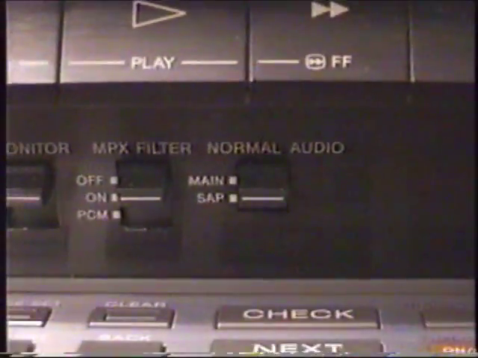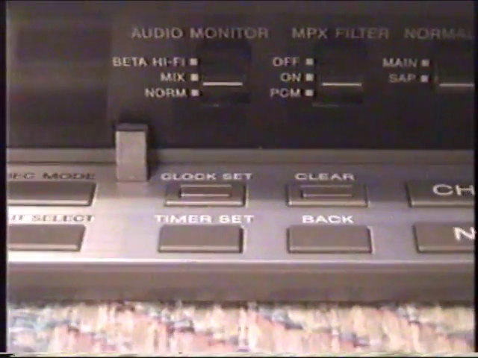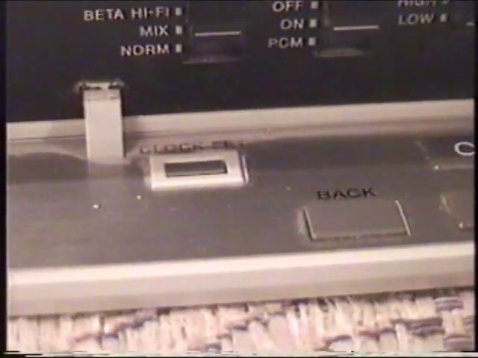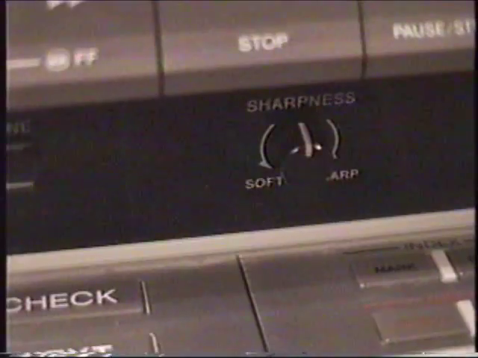Same thing over here, normal audio, because the other one doesn't have a tuner. There's also a lot more buttons down here on the bottom. We have an input select, which we don't have in the other one. There's no timer set. See, it's just stripped down here. There's no timer set, no input select, because there's only one input, and that's the video input. And let's see. Here's a timer record, check and next, which is missing on the other one. Right over here, just some blank spaces.